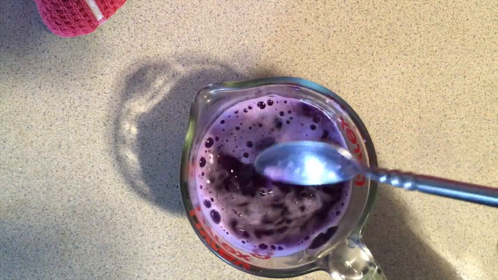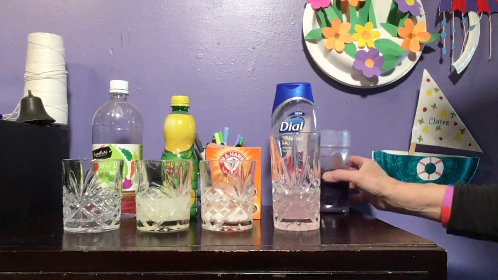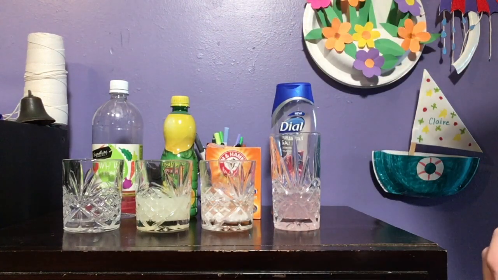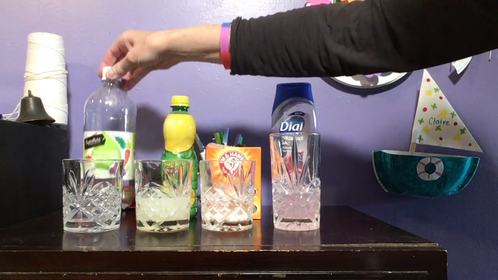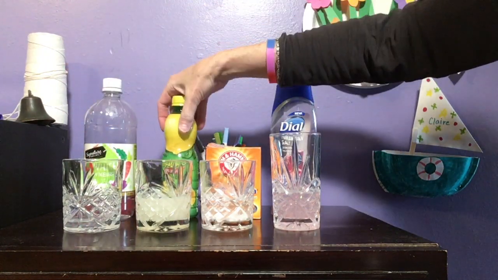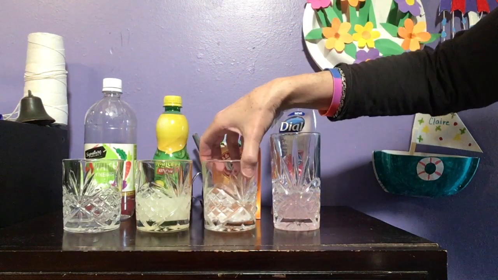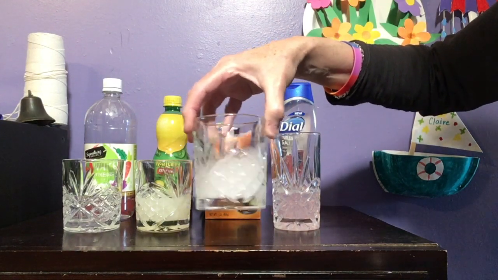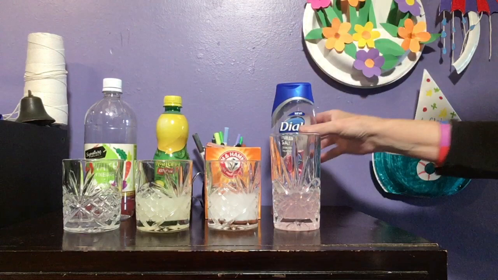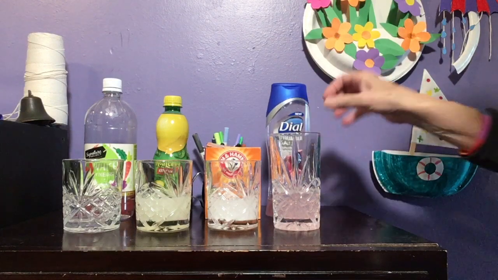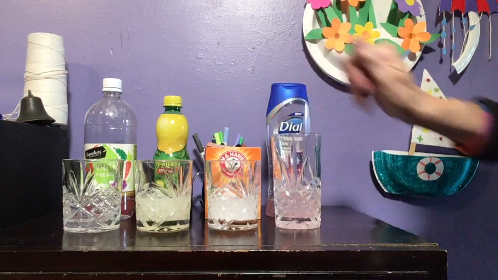All right, let's get started. Okay, now that we have our red cabbage indicator solution, we're going to test some different liquids to see if they are acids or bases. We're going to test vinegar, which is in this jar glass, lemon juice, which I put in this glass, baking soda, which I've mixed with water in this glass, and body wash, which has its own pink color, so that might affect the results. But I put it with some water into this glass.